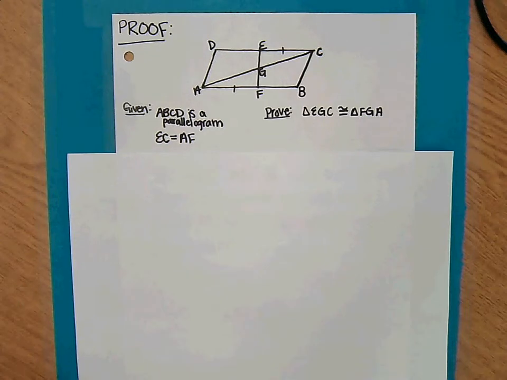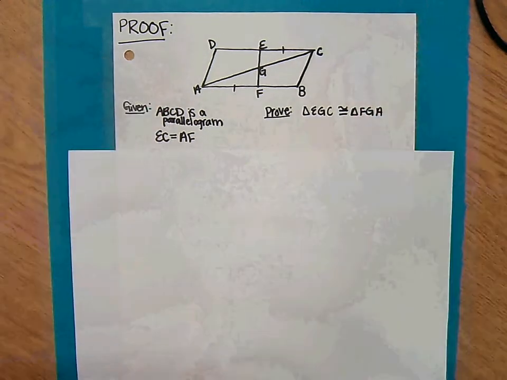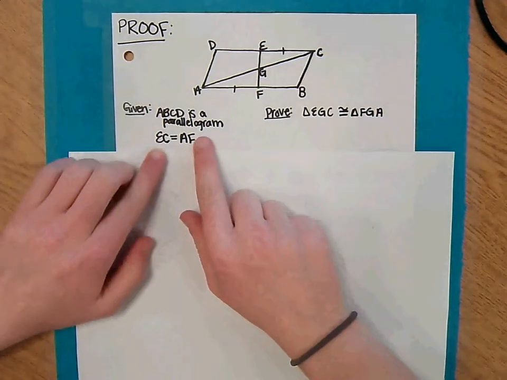So we're going to do some more problems this time with the review sheet you got. This time we're going to concentrate more on the proofs and proving certain things, either if it's a parallelogram or what's inside of a parallelogram. So for this first proof, they give us this figure.